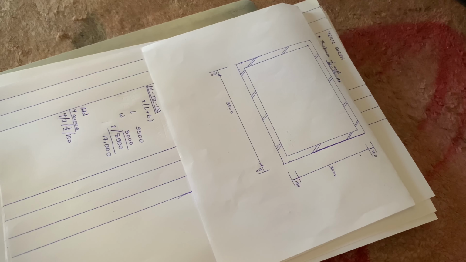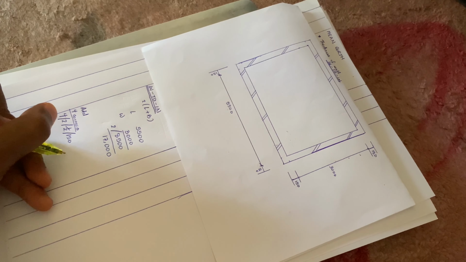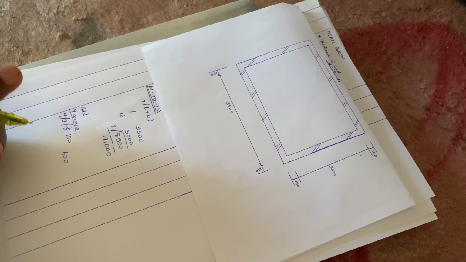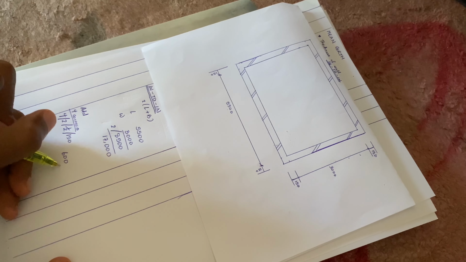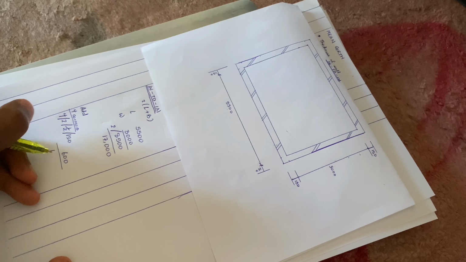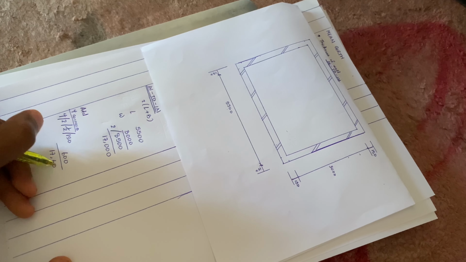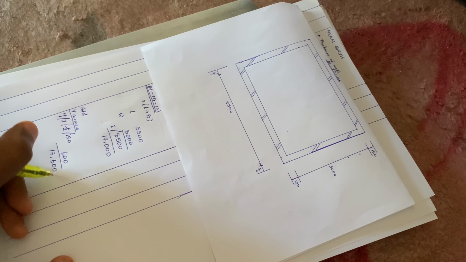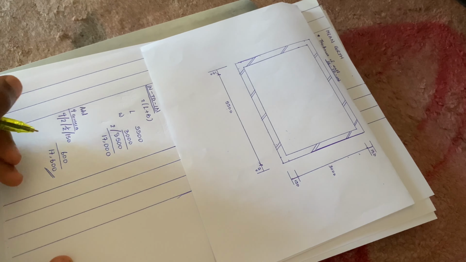will give me 600. So if we add this, we are going to be having 17,600. Center line. You see how easy it is? Very, very easy to calculate the mean girth of the building.